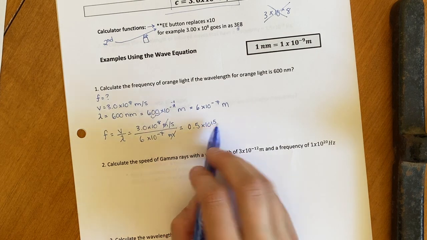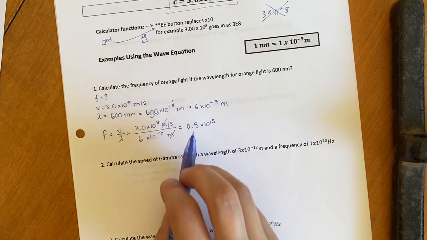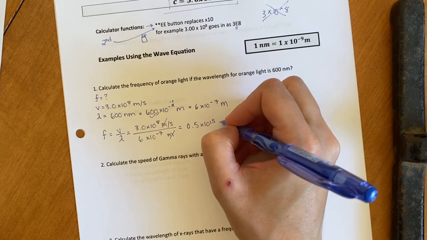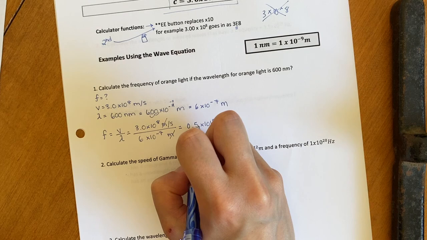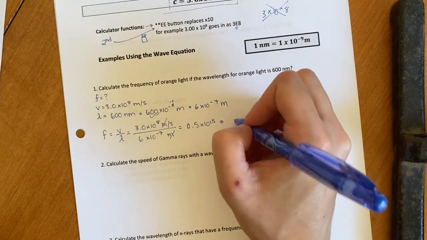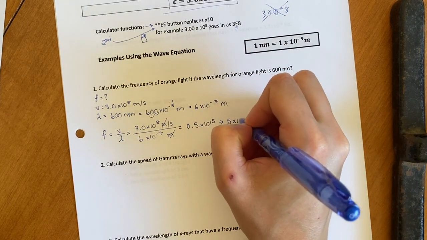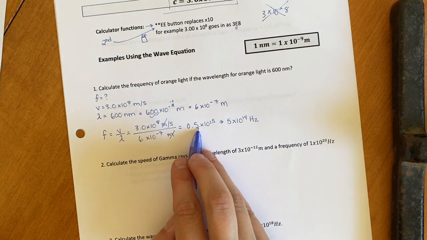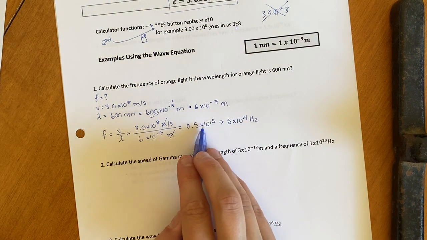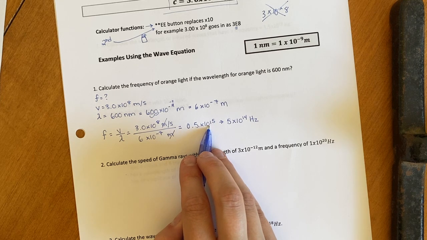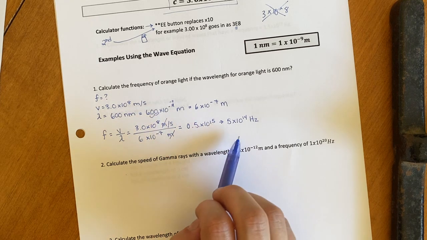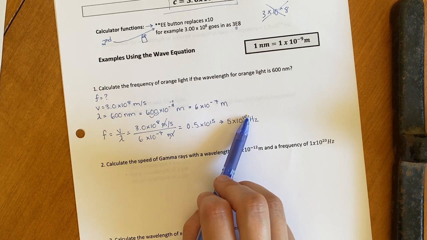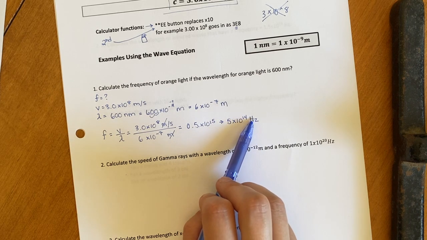Okay, now also when we're writing something in scientific notation, really we should have one number in front of the decimal. So I'm going to change this. I'm going to move that decimal place over one more time and take 5 times 10 to the power of 14 hertz. So when I move the decimal place in that direction, this number comes down 1, just like we did before. So now we've got 5 times 10 to the power of 14 hertz.